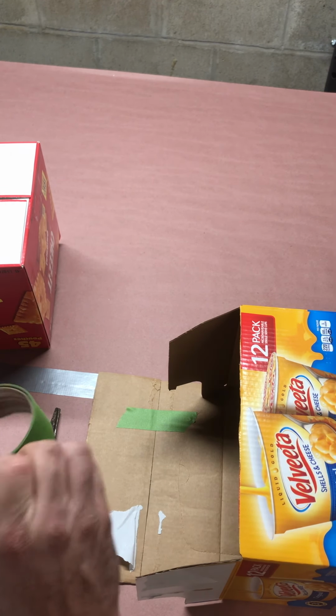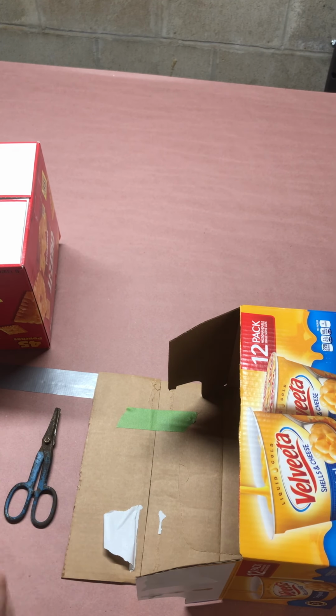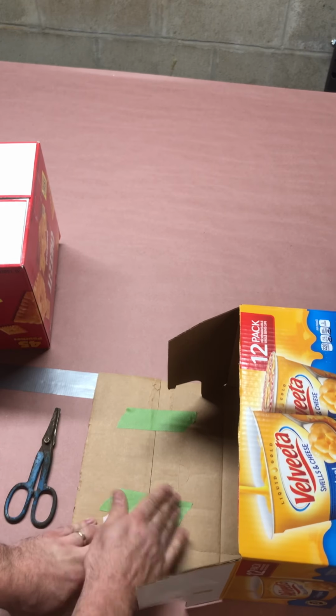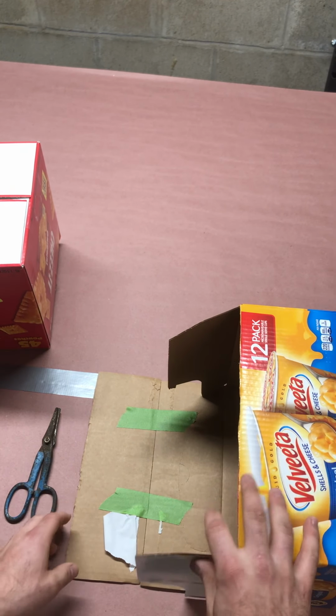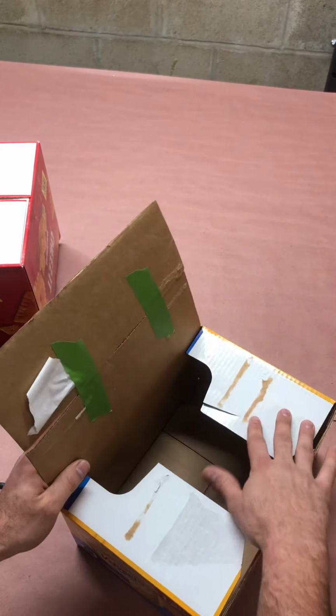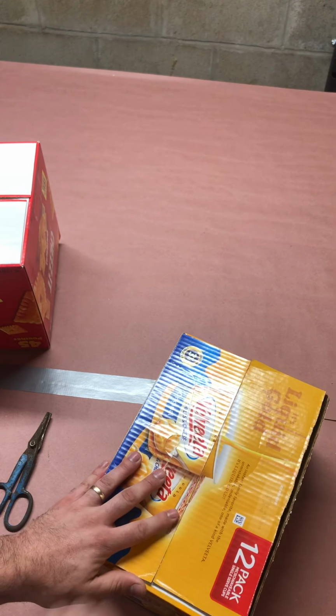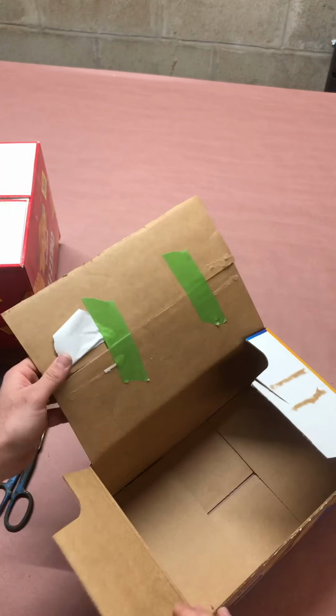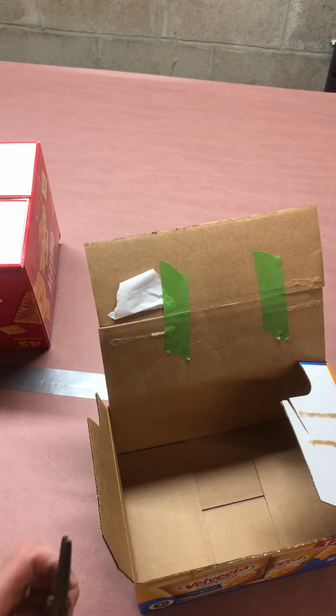The reason we're doing this is that making these nets really helps you visualize all the sides that make up a prism. So if you look, I've got my top now. My top's right here. Perfect. Now, we don't need these tabs.